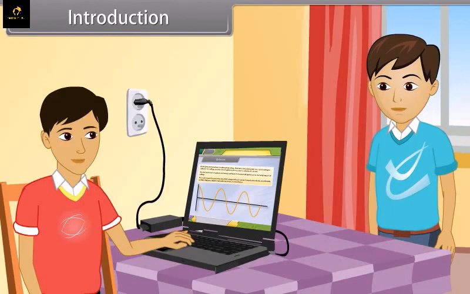Hi Ram, how are you? I am good. And what about you? Fine. What are you doing on laptop? I'm just doing my physics assignment, alternating current. I will complete this in 10 to 15 minutes.